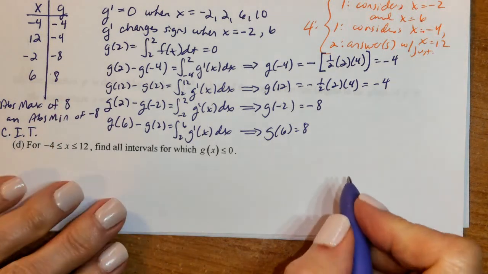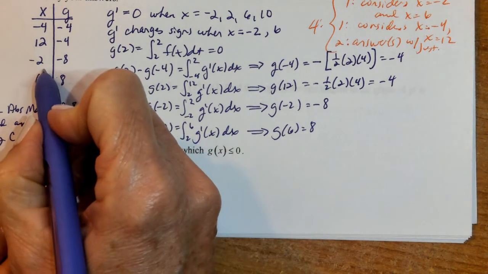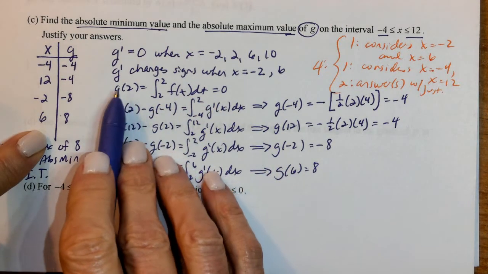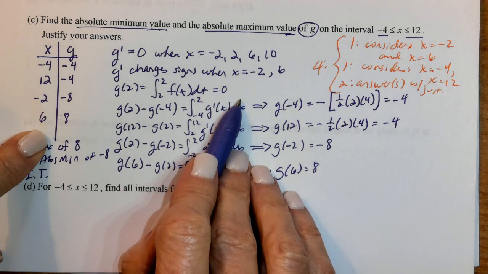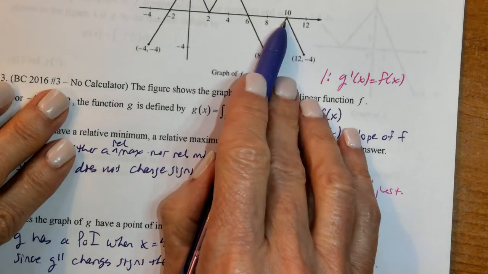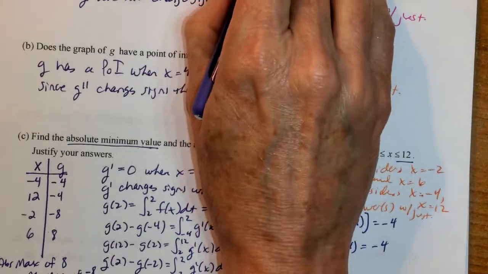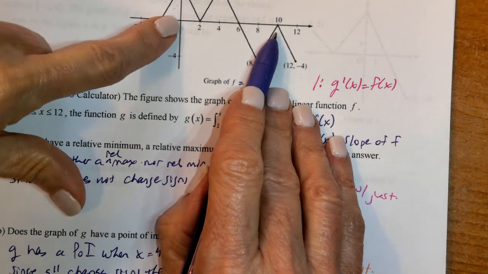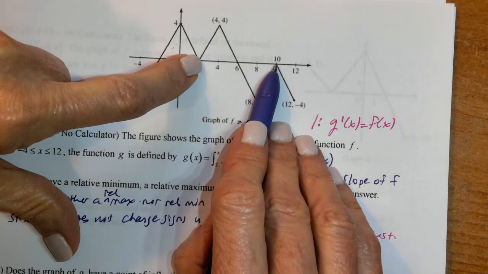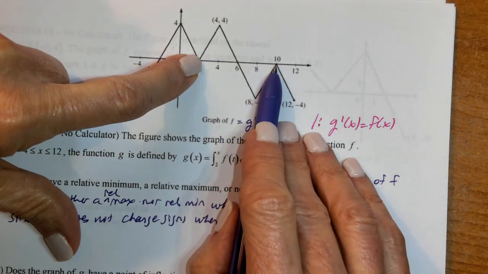I'm kind of wishing that I had gone ahead. I do know that g of 2 is 0. I wish I had found g of 10 out here. G of 10 would be the integral from 2 to 10, right?